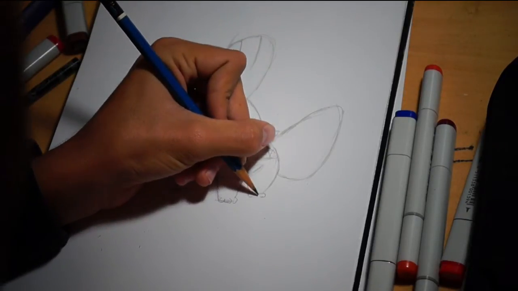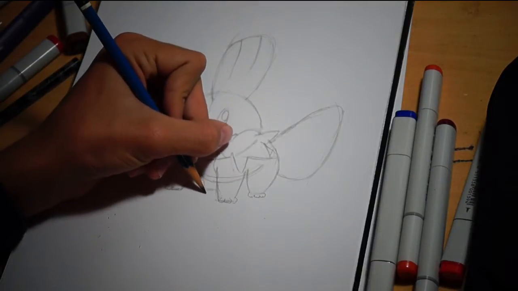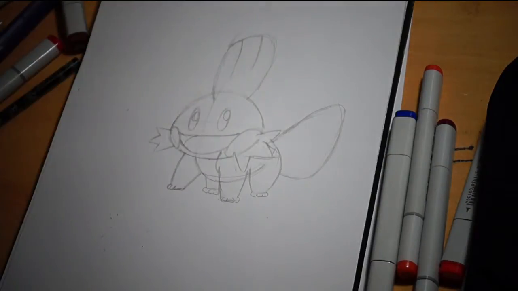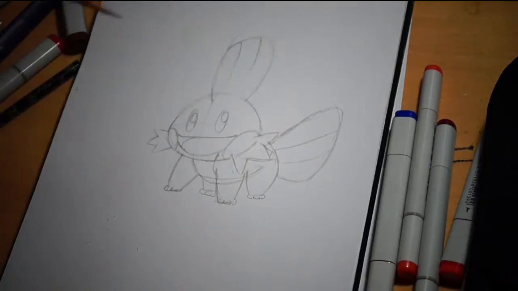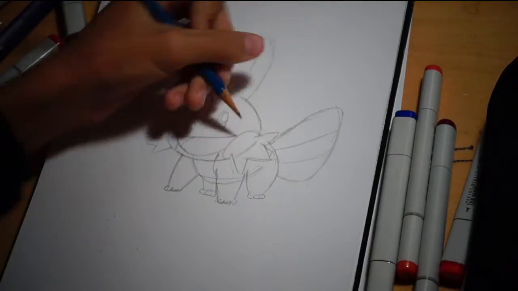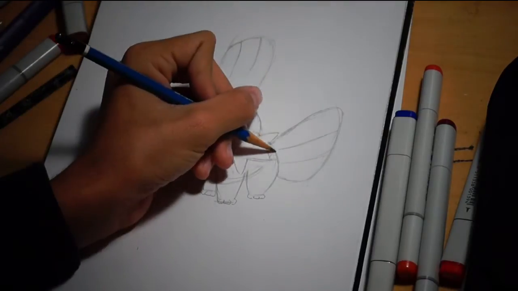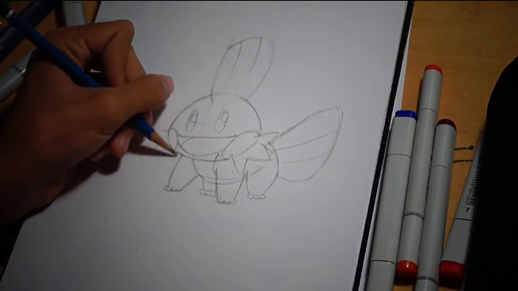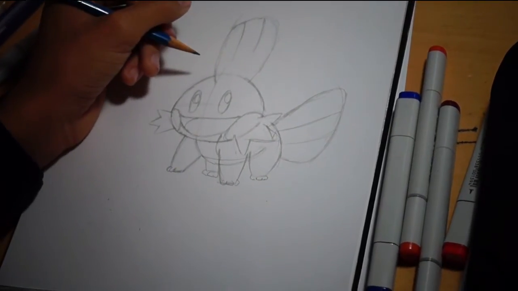Once you're done with the toes, you can go on to the tail. Now add the little lines, and just darken out some lines that you want to keep right now, because you don't want to get confused when you're inking it, which will be the next step in drawing our Mudkip, which is what I'm doing right now. I'm just darkening the areas, getting ready to ink it.